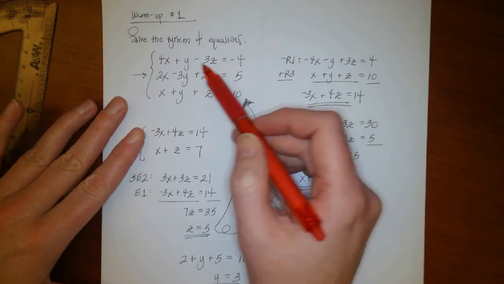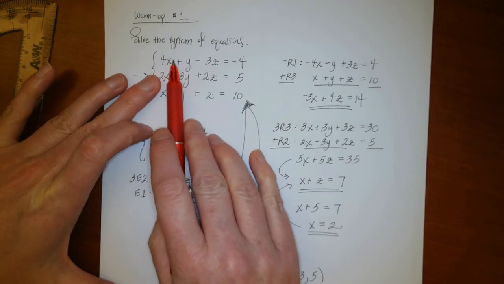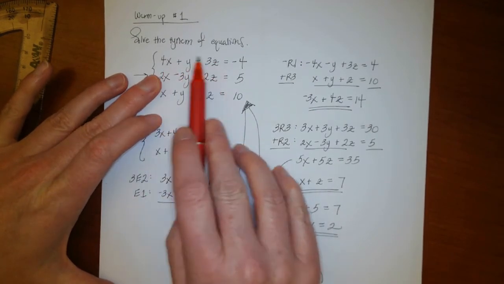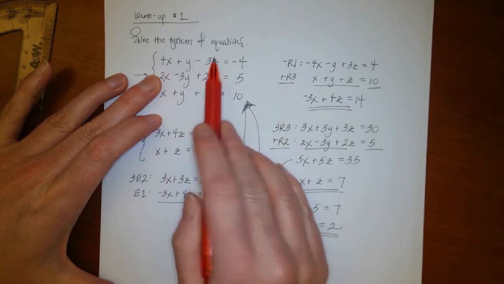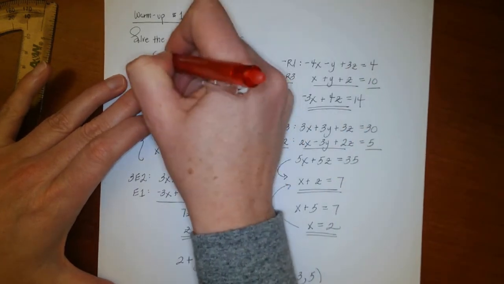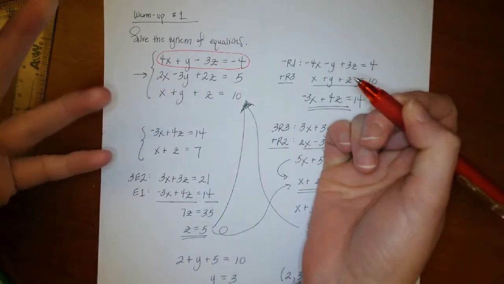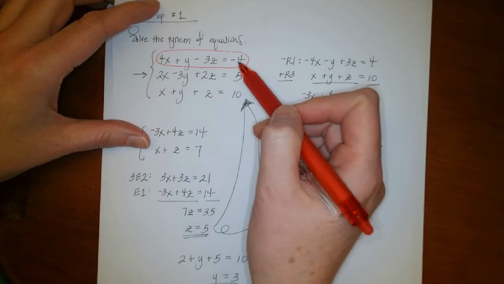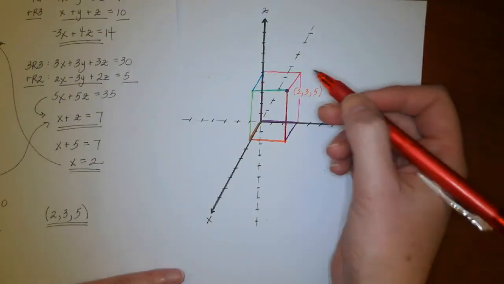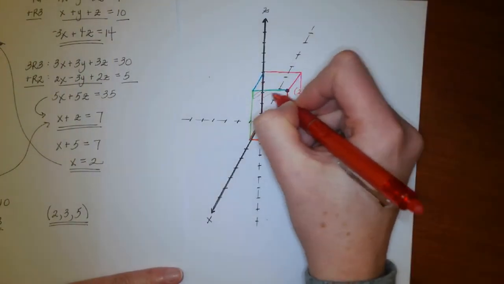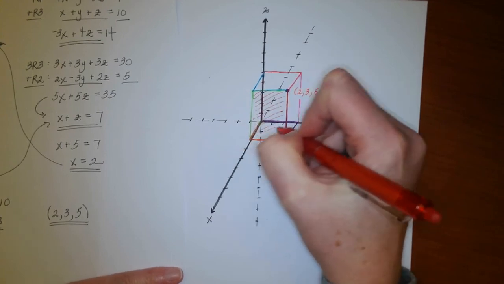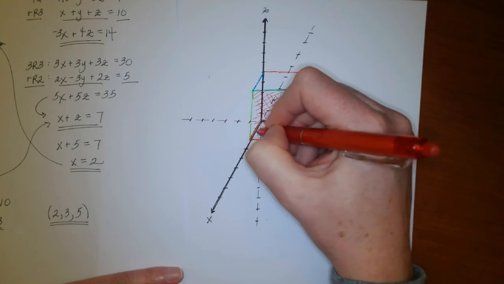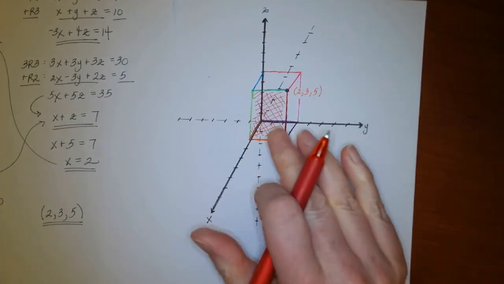So basically, when you have an equation with a relationship between x, y, and z like this, and they're all to the first power, each of these equations represents a plane in 3D space. Maybe this first equation represents the front side of this box. Honestly, it's more complex, it's kind of an angled plane, but let's pretend that it represents this front side of this box.